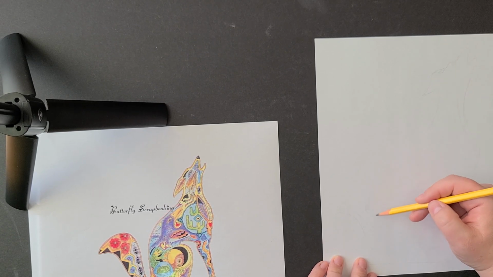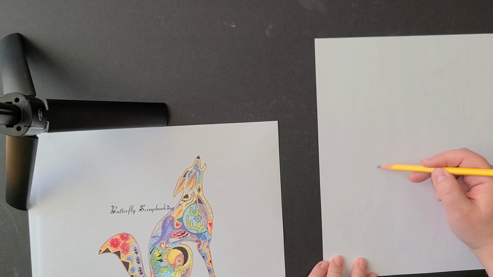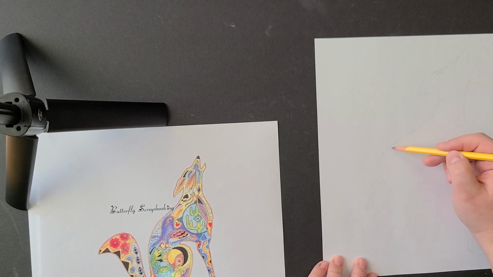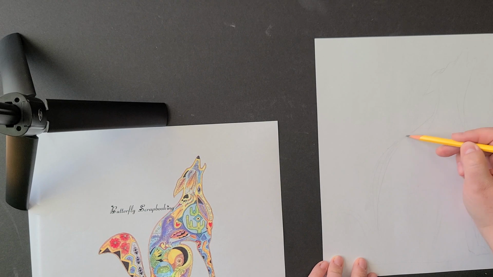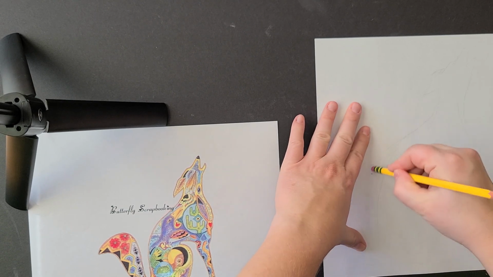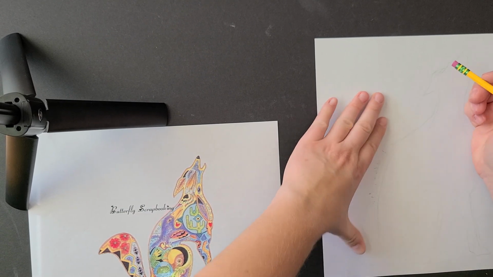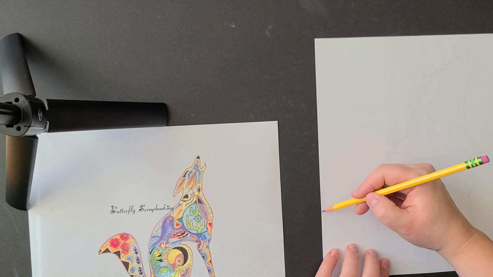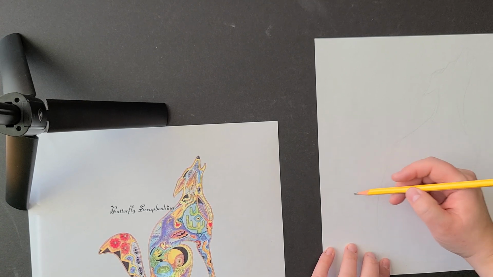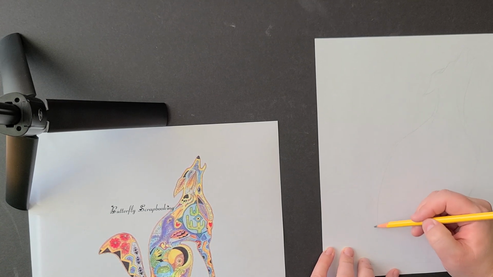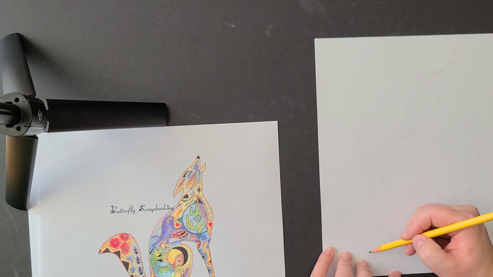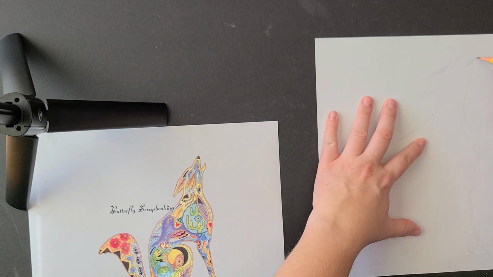If something doesn't look right to me, then I can go ahead and just erase it or draw over it. And I'll go through it and I'll just darken this a little bit so the camera picks it up a little better.